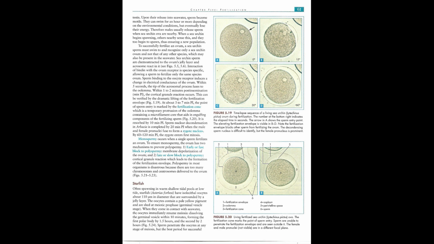Ovum. Sperm binding to the oocyte receptor induces a change in electrical conductance of the ovum. Within 5 seconds, the tip of the acrosomal process fuses to the oolemma. Within 1 to 2 minutes post-insemination, MinPI, the cortical granule reaction occurs. This can be verified by the dramatic lifting of the fertilization envelope, Fig 5.19.